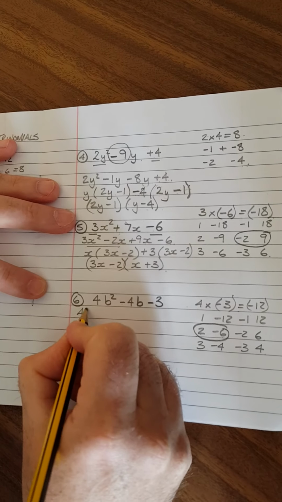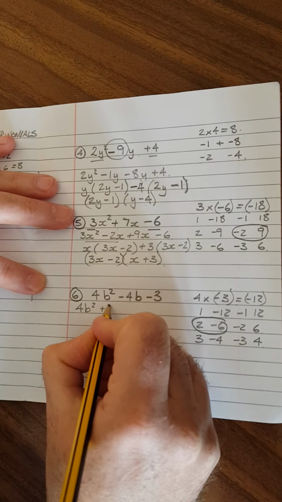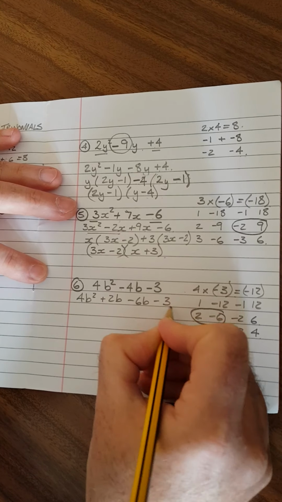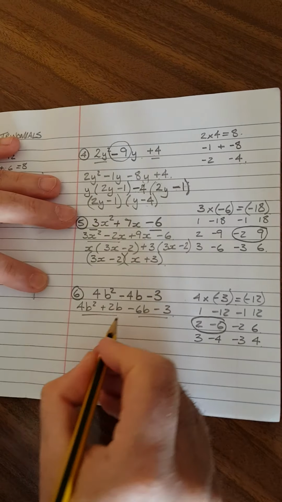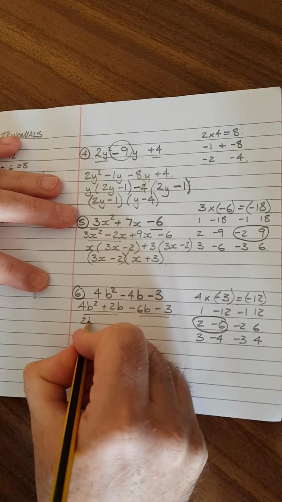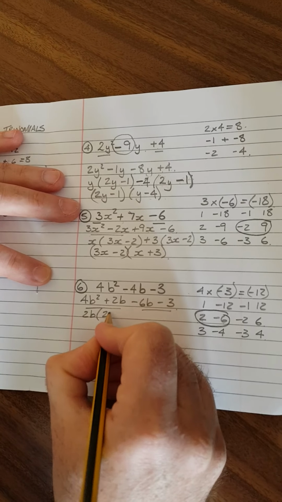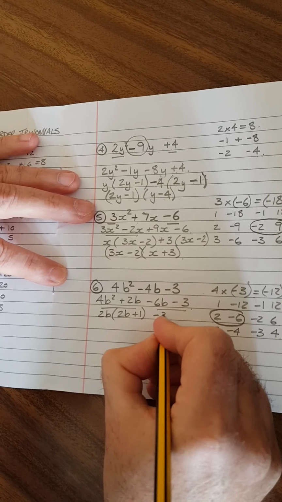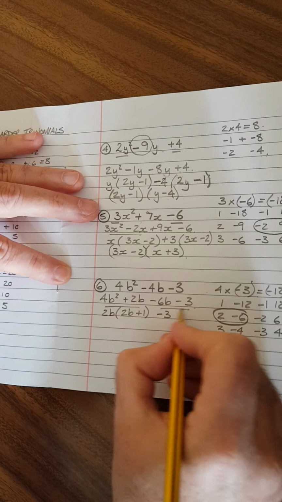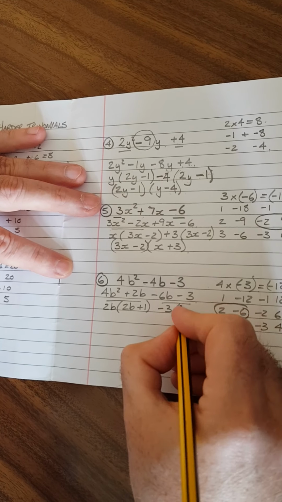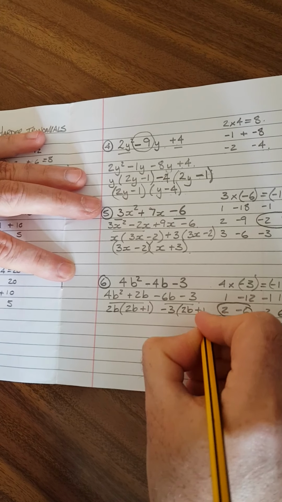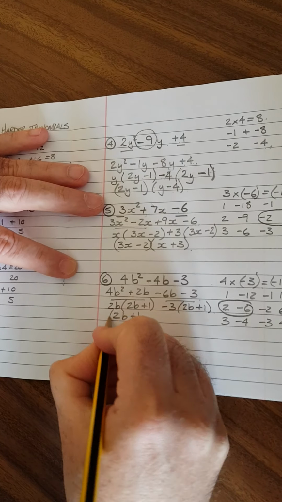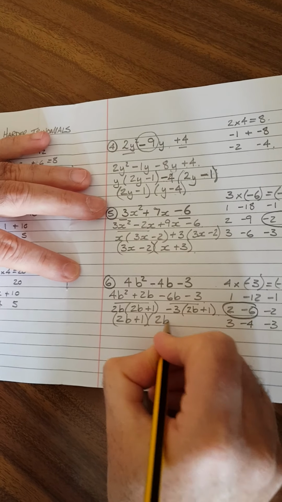So 4b squared plus 2b minus 6b minus 3. The front half and the back half. I'm looking for 2b times 2b plus 1, and minus 3 is coming out because these need to have a plus inside them. That's usually a big clue. 2b plus 1. Both brackets are the same, so 2b plus 1 times 2b minus 3.